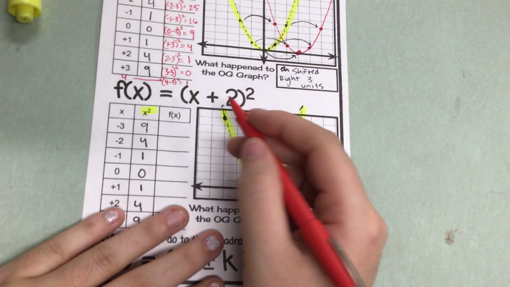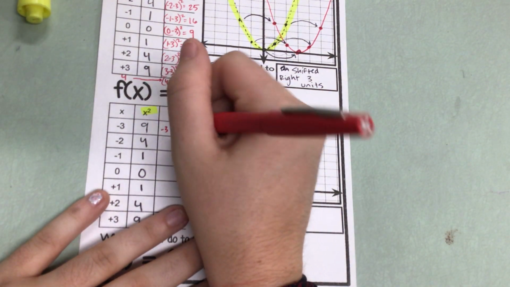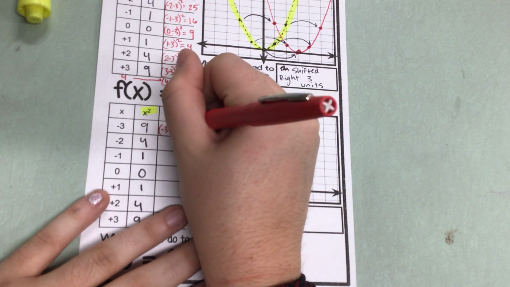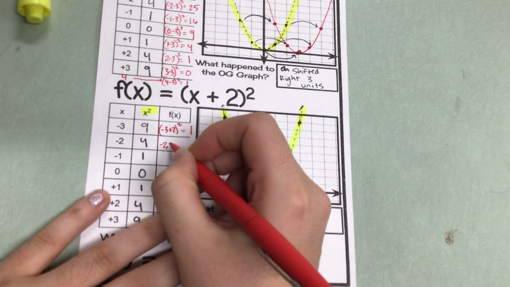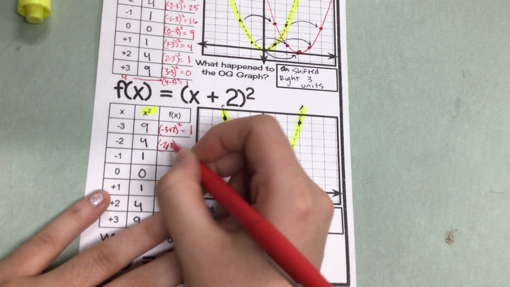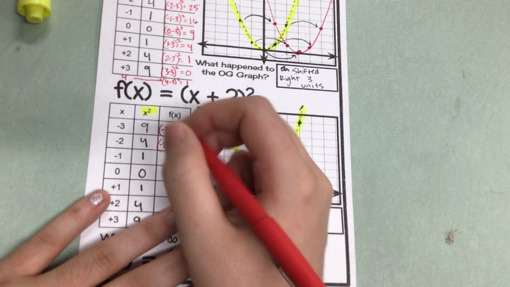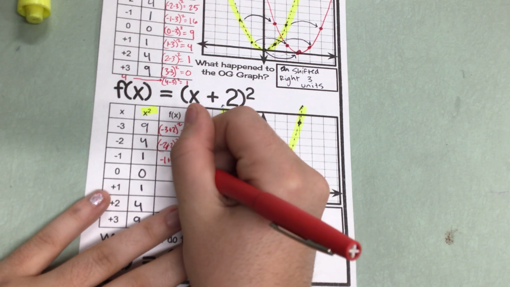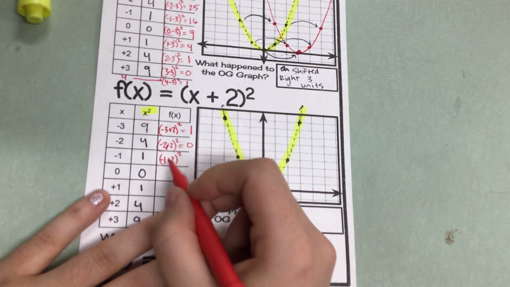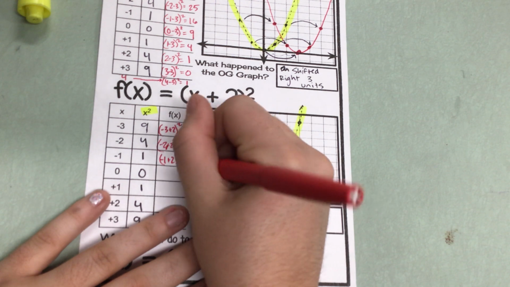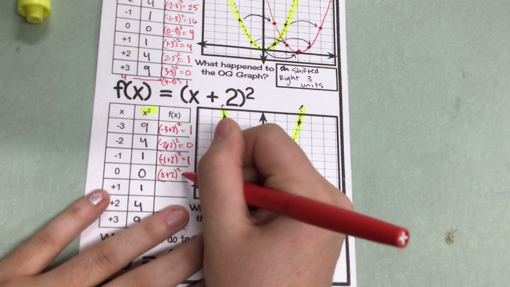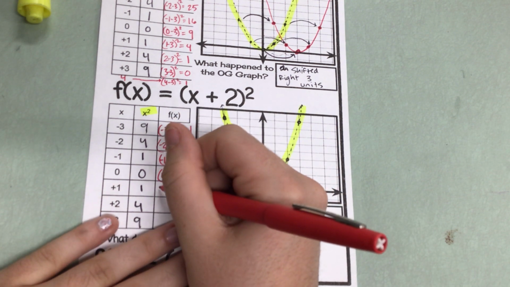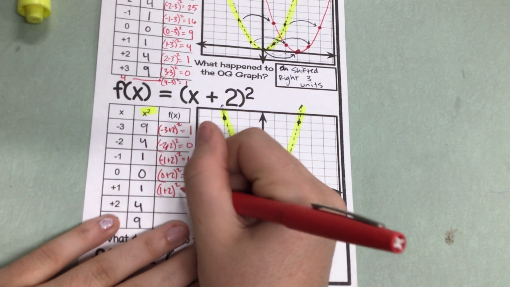This time we're going to be adding 2. So if I've got negative 3 plus 2 squared, I get negative 1 squared, which is 1. Negative 2 plus 2 squared, which is 0 squared, I get 0. Negative 1 plus 2 is 1, so 1 squared is 1. 0 plus 2 squared gives me 4. 1 plus 2 squared gives me 9.